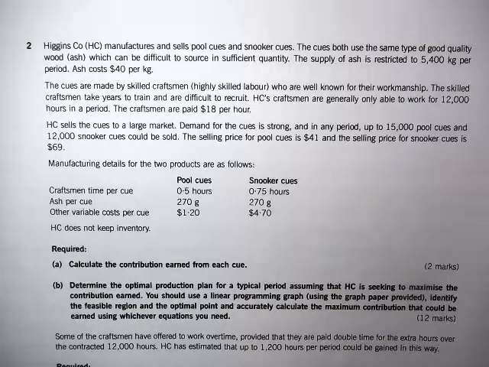The craftsmen are able to work for 12,000 hours in a period. Craftsmen are paid $18 per hour. HC sells the cue to large market. Demand for cues is strong. In any period, 15,000 of pool cue and 12,000 snooker cue could be sold. The selling price is 41 for pool cue. Snooker cue is 69. Now the manufacturing details for the two products are as follows. Craftsman time per cue, ash per cue, other variable costs, and they do not keep inventory.